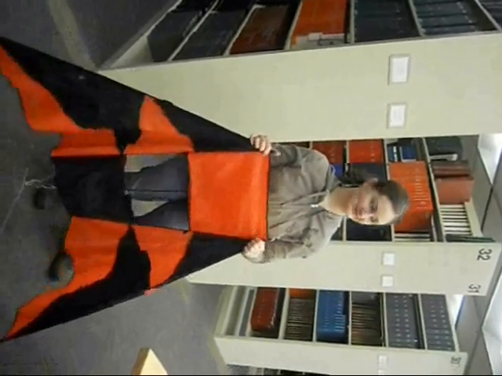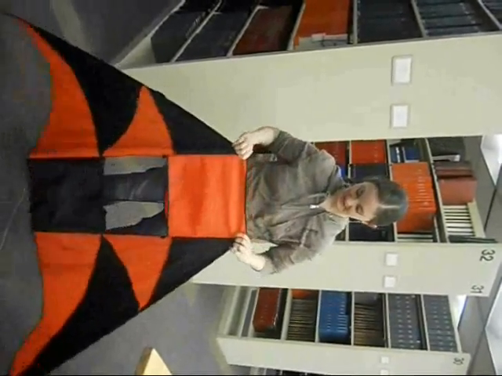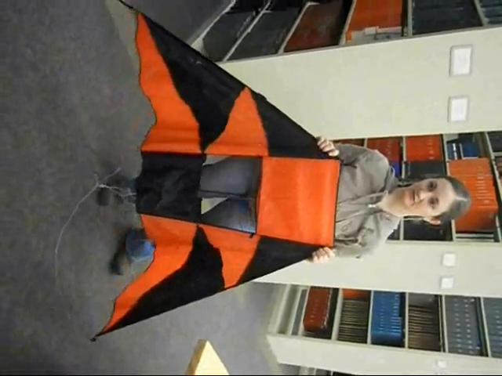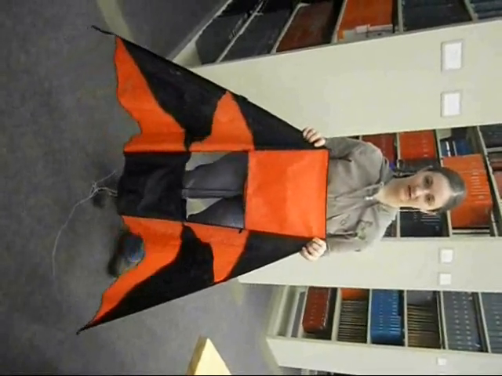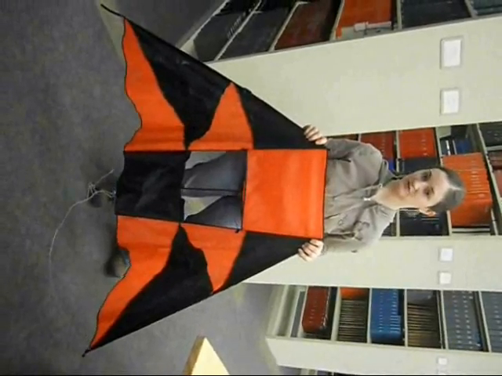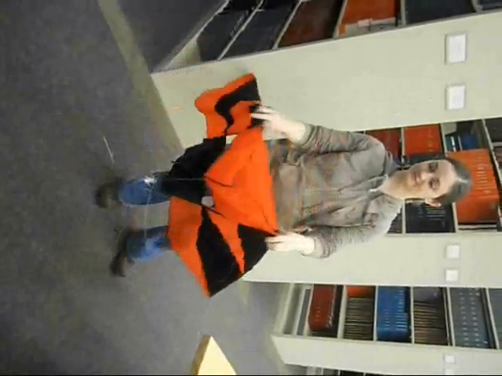I'm Sarah from the team Kite-Flight SCARB, and we used the Delta box style kite as a platform for our camera. It seemed to be the kind of kite that other people doing aerial photography using kites were using, so we chose this style of kite.